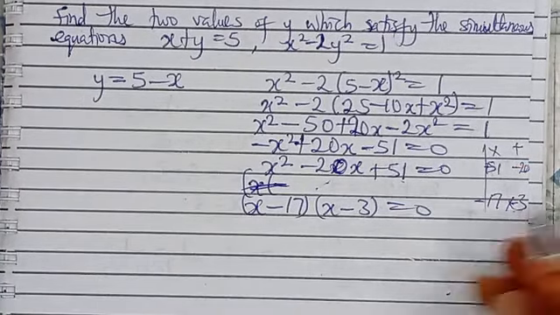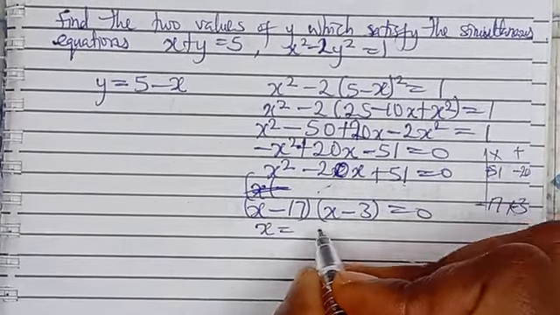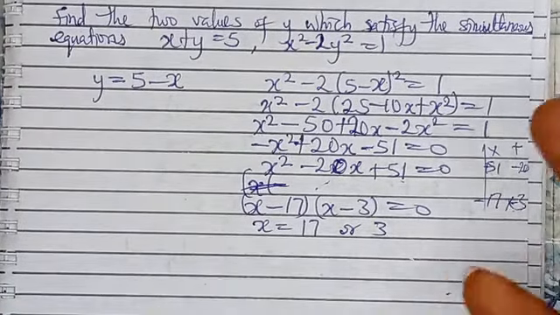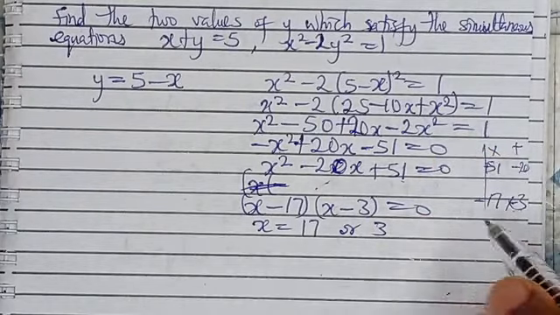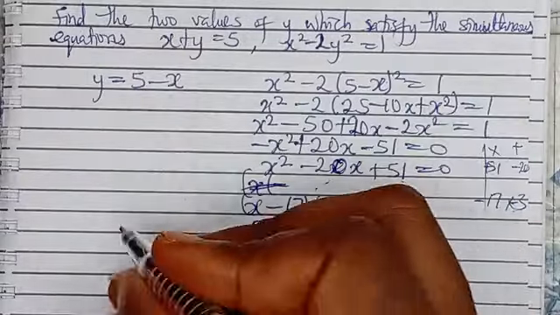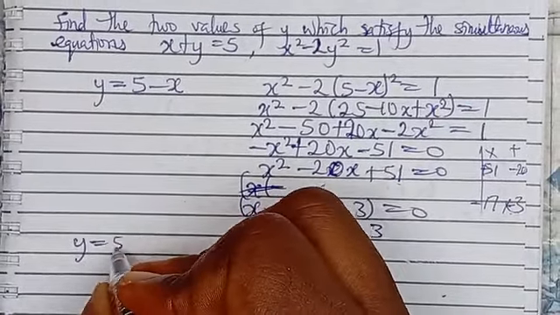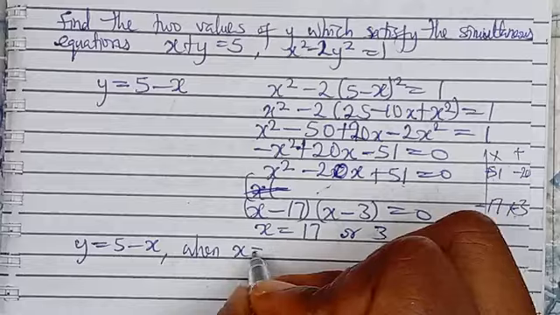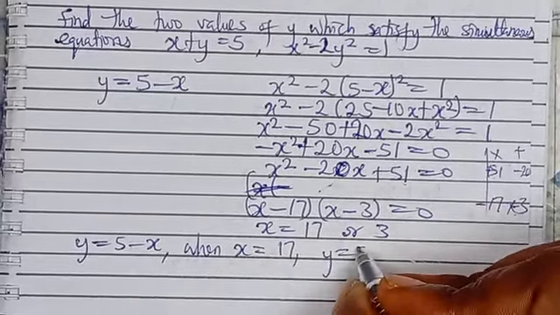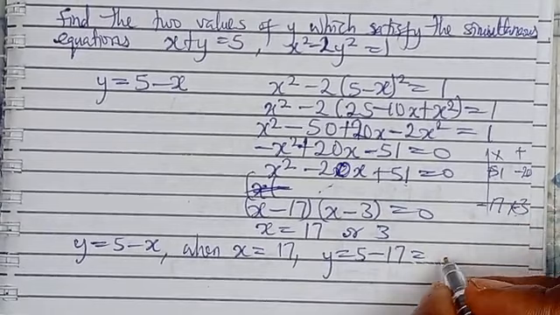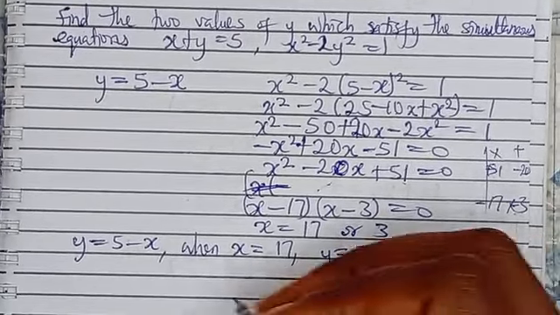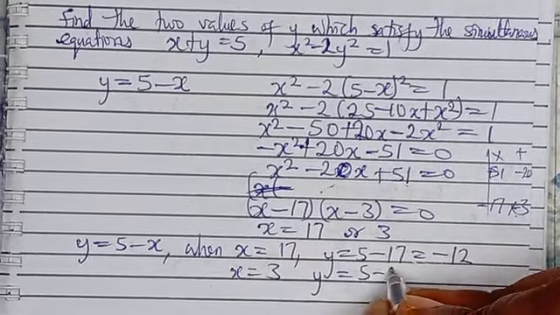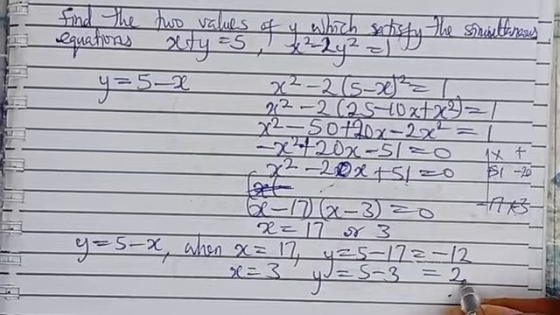Now, the next thing for us to do is to say that x is equal to plus 17 or plus 3. Remember, these are the x values. We substitute into the linear equation that says y is equal to 5 minus x. When x is equal to 17, y is equal to 5 minus 17, which is negative 12. When x is equal to 3, y is equal to 5 minus 3, which is equal to 2.